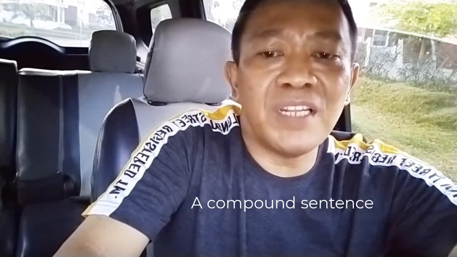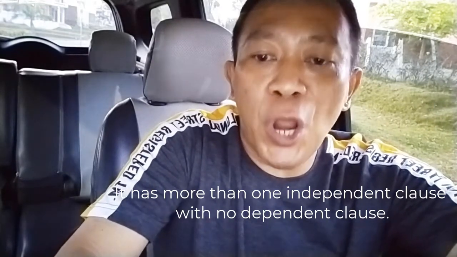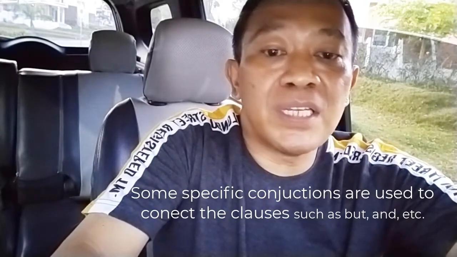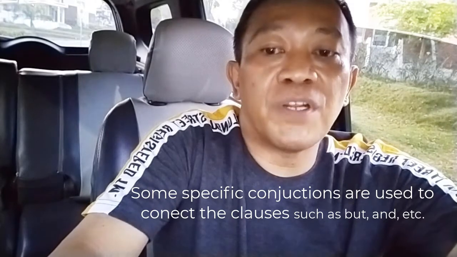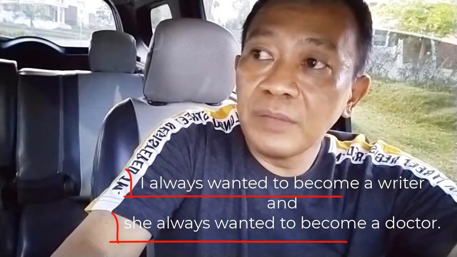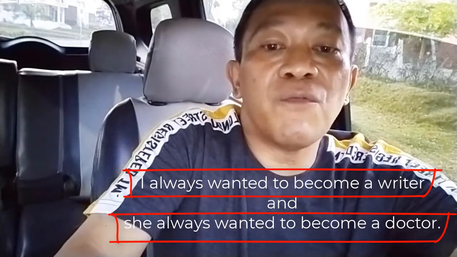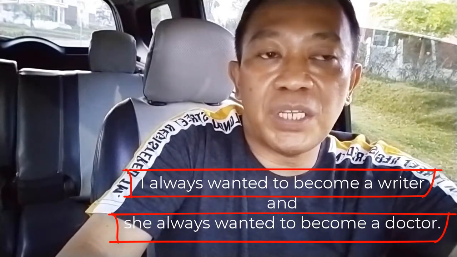Another is called compound sentence. So a compound sentence must have more than one independent clause with no dependent clauses. Some specific conjunctions are used to join together these clauses. For example, I always wanted to become a writer and she wanted to become a doctor. Two independent clauses and two verbs.